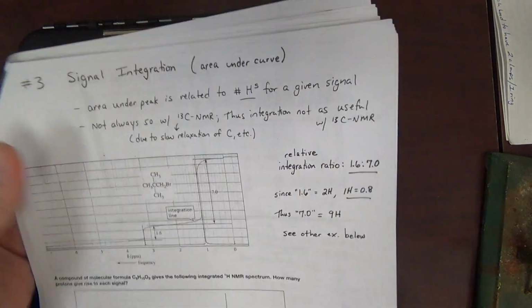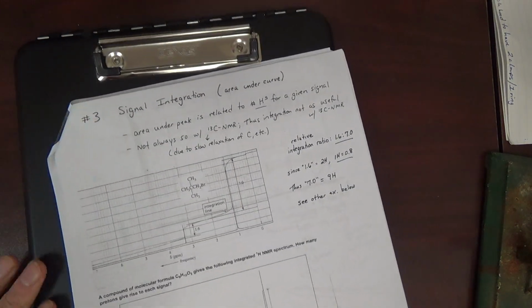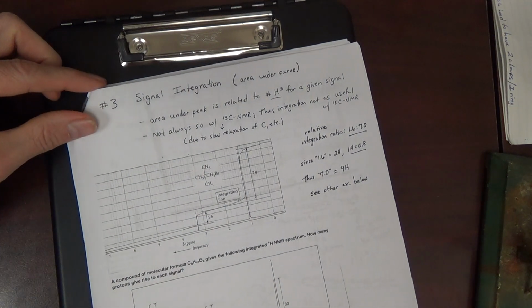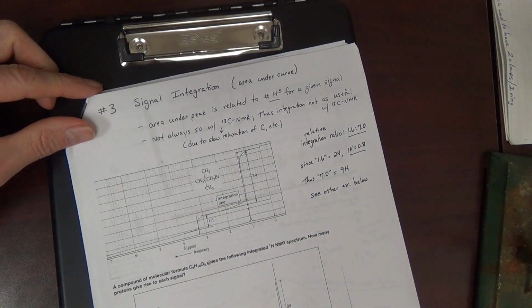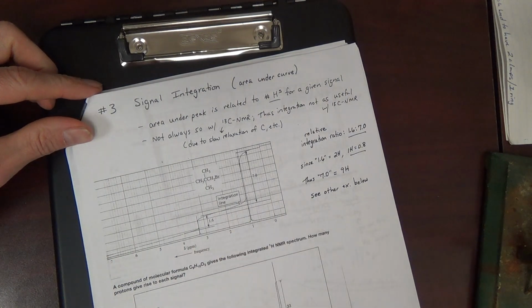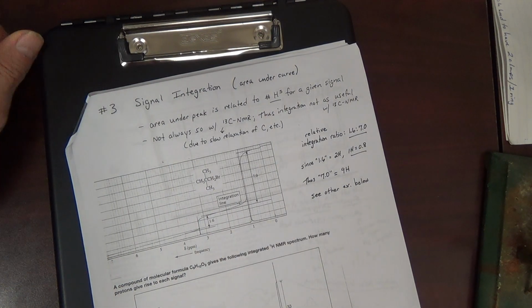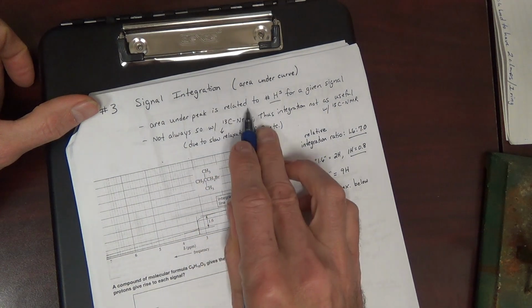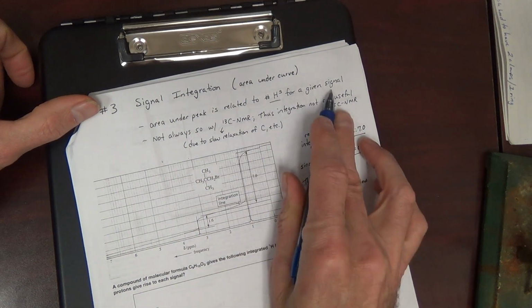Next topic or concept: signal integration. We've alluded to this before, but it turns out for proton NMR, the signal intensity correlates with the number of protons that signal is for. That is, the area under the peak is related to the number of hydrogens for a given signal.